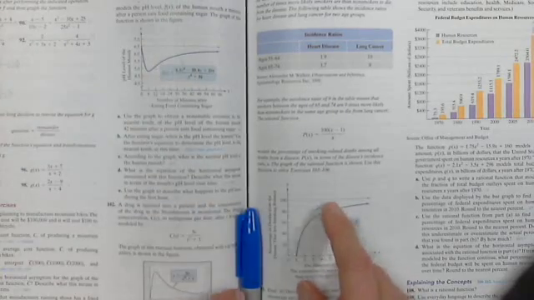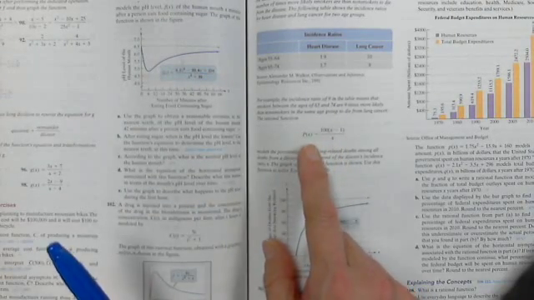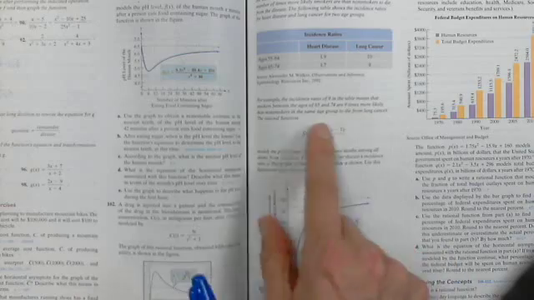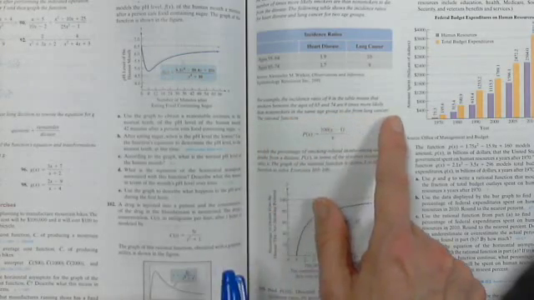So now let's read the problem. It's about something related to smoking. An incidence ratio of 9 means that smokers between the ages of such and such are more likely.